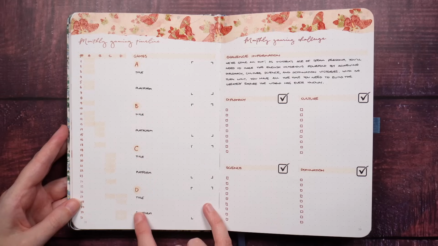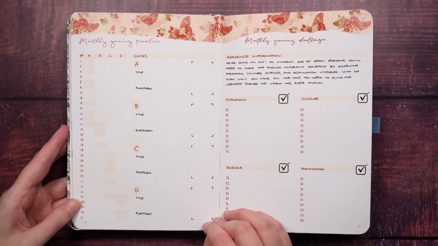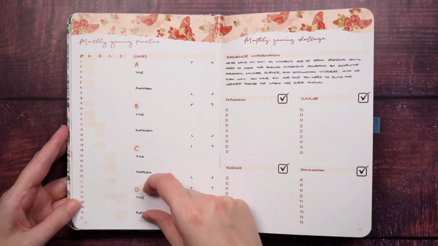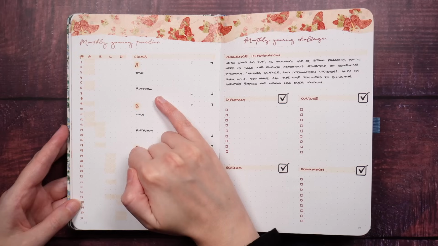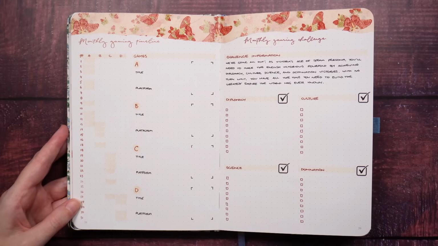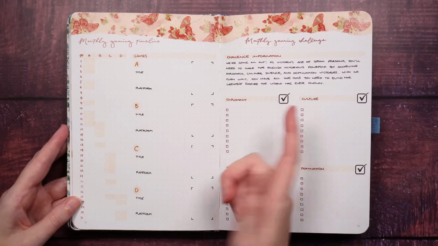On the right hand side here though, we have what is effectively a key. So for each of the letters A through D, what is the title, what is the platform, and there's a little space for the game cover. Those ones you can just find online, print off, and stick in.